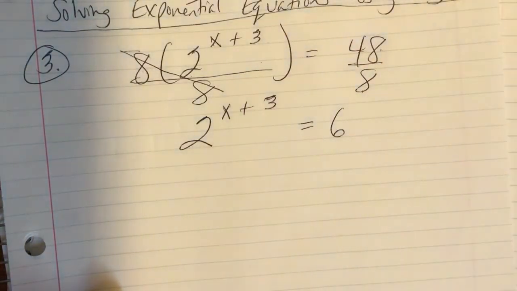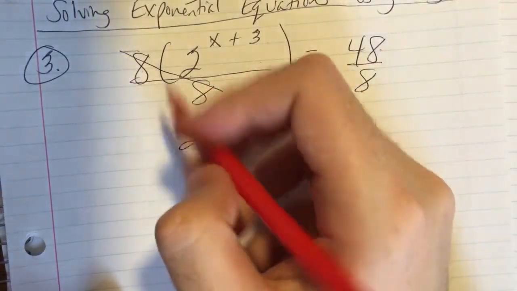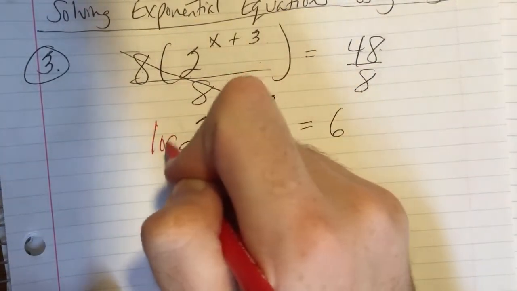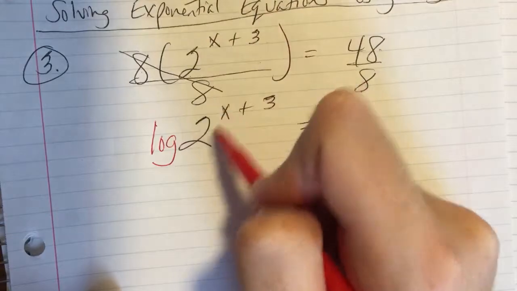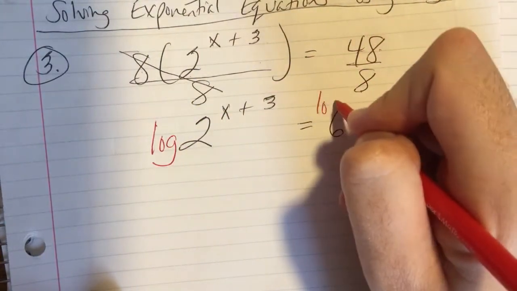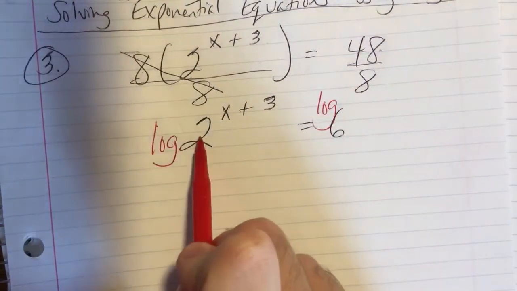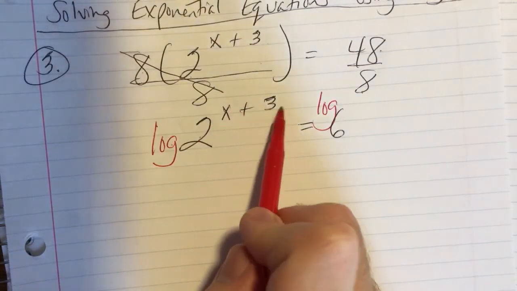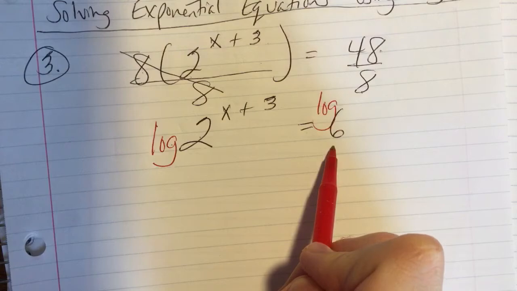And we can see how we could utilize the idea of taking the log of each side now. Now that we have this power of 2 isolated, we could take the log of each side. So we're going to take the common log of 2 to the x plus 3 power, and we're also going to take the log of 6.